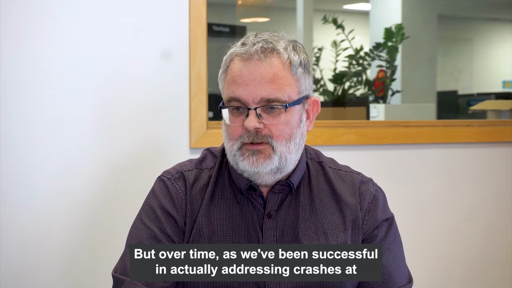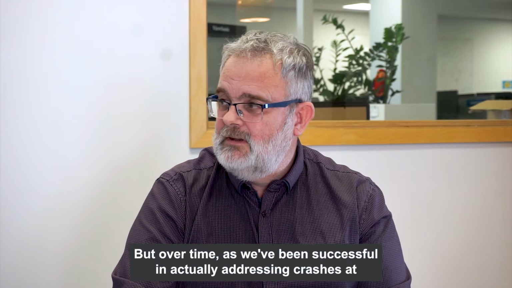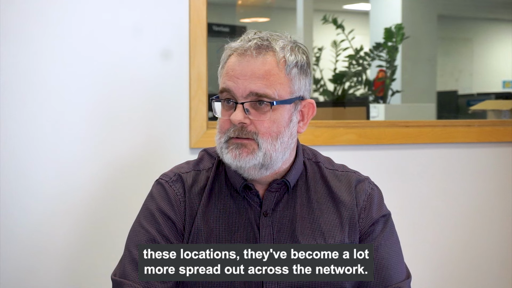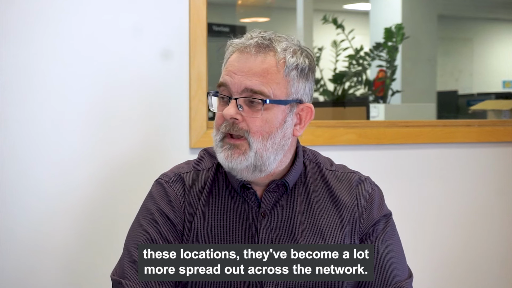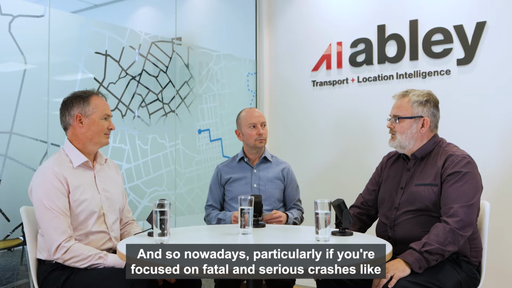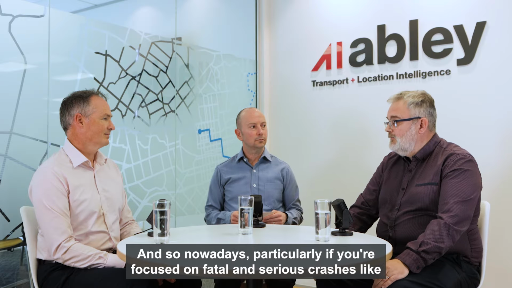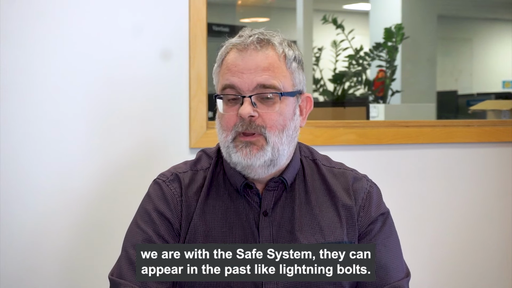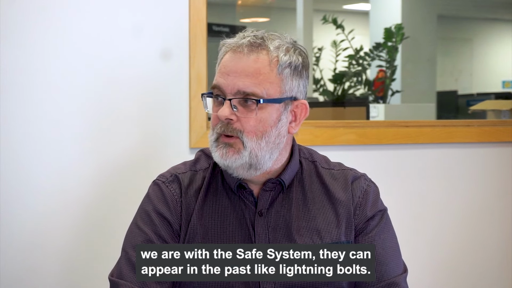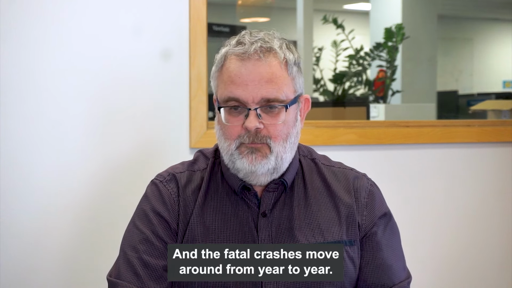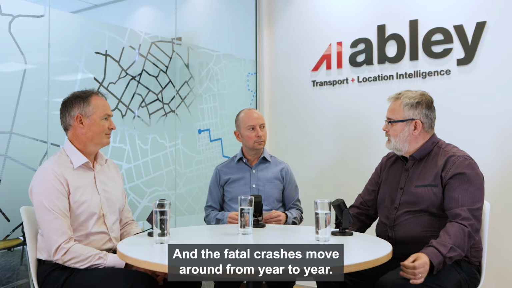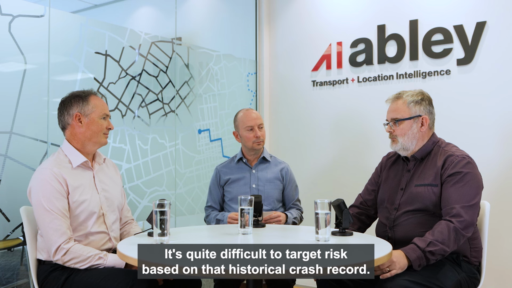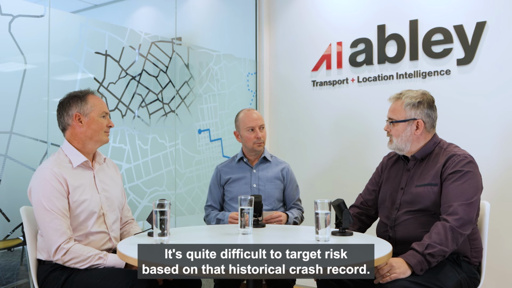But over time, as we've been successful in addressing crashes at these locations, they become a lot more spread out across the network. And so nowadays, particularly if you're focused on fatal and serious crashes like we are with the SAFE system, they can appear like lightning bolts in the past. The fatal crashes move around from year to year. So it's quite difficult to target risk based on that historic crash record.